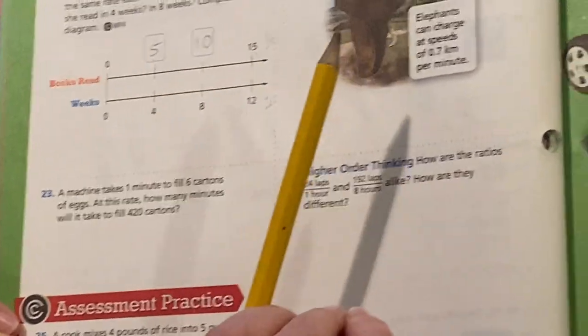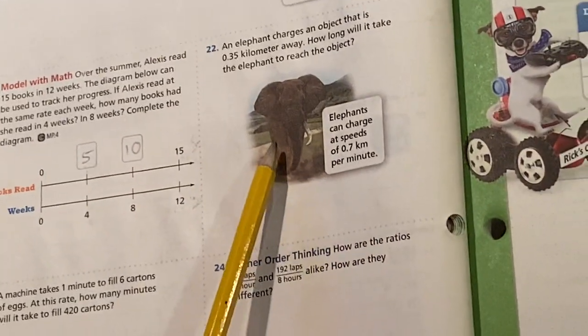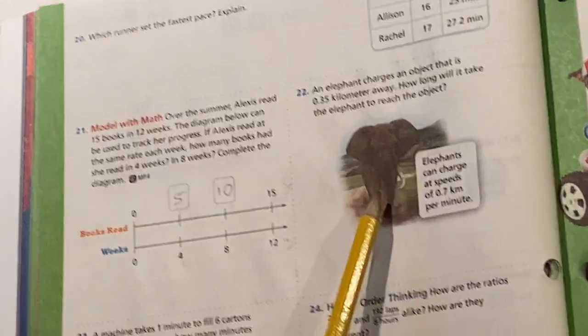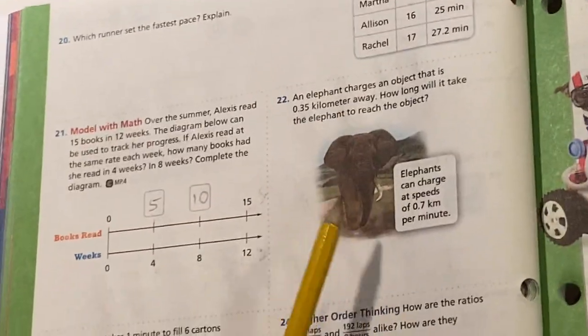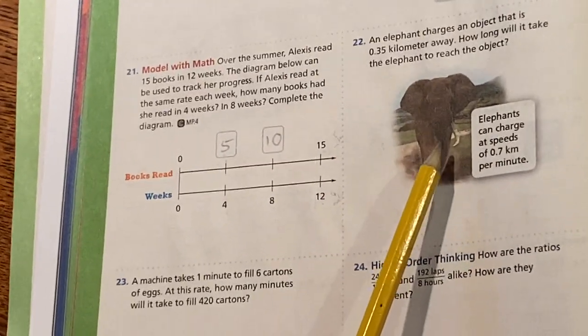If an elephant is ever charging you, I would not stop and calculate how long it's going to take. I would just run. I would just run as fast as you possibly can.